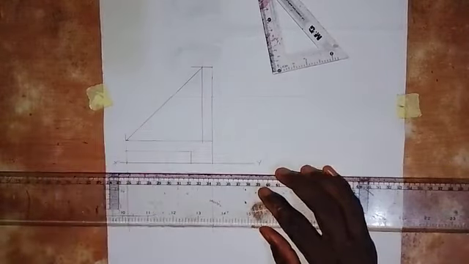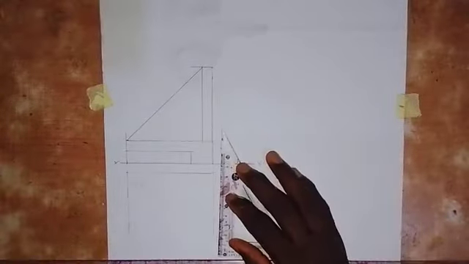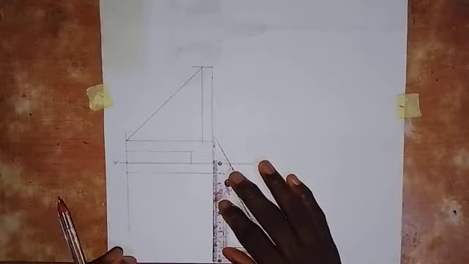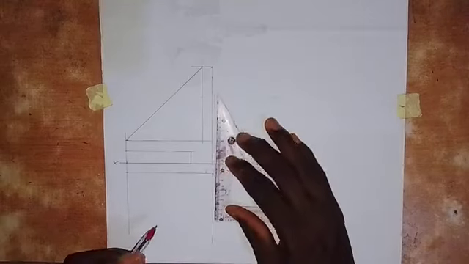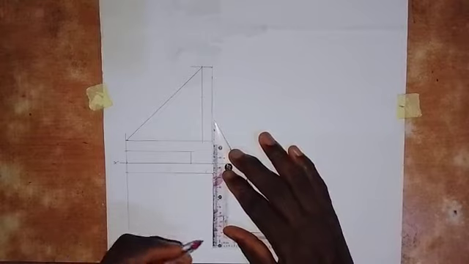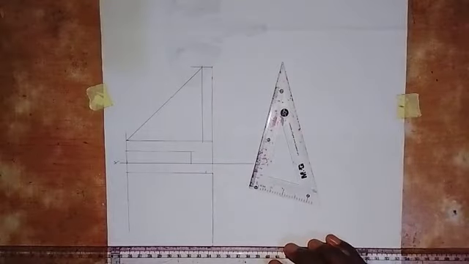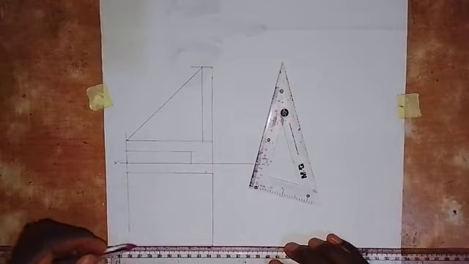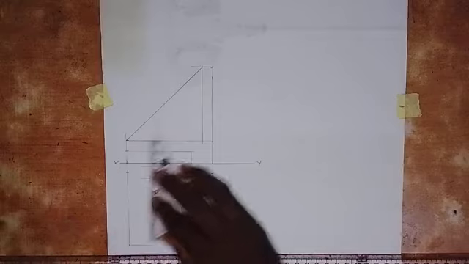We have this horizontal line, and then what is the width of the plan? The width of the plan is 74 millimeters. So I may need to extend this line a bit down, and then take a measurement of 74 millimeters down. So here we have this to be 74 millimeters. We draw a horizontal line from this point to this side, and then we also extend this vertical line to touch this line.